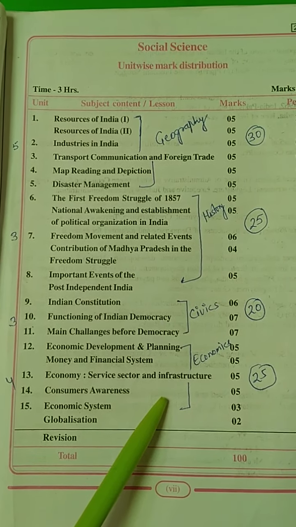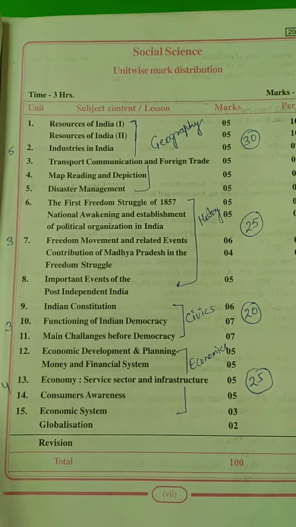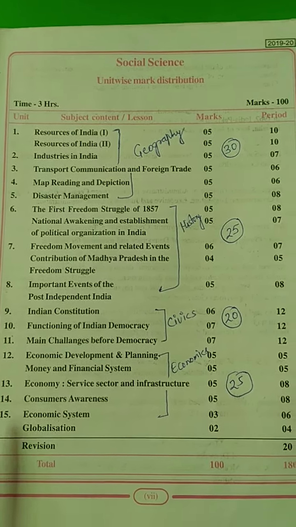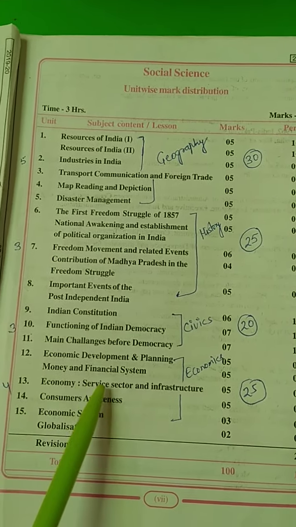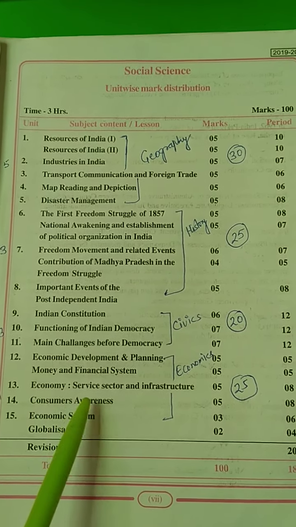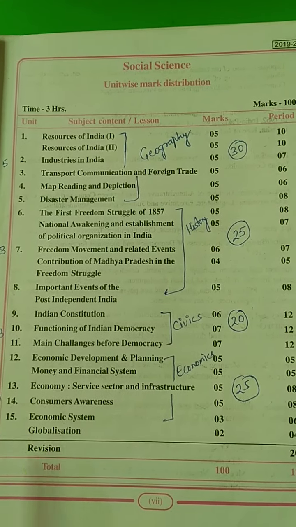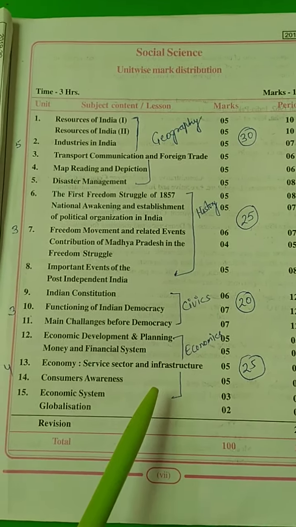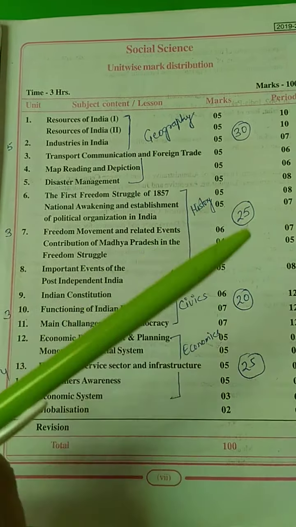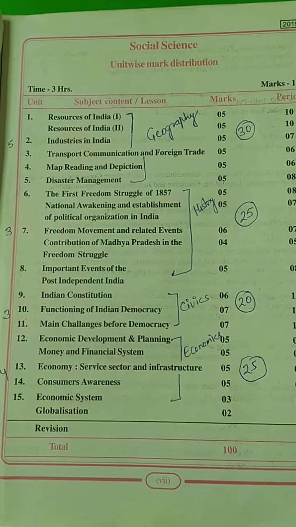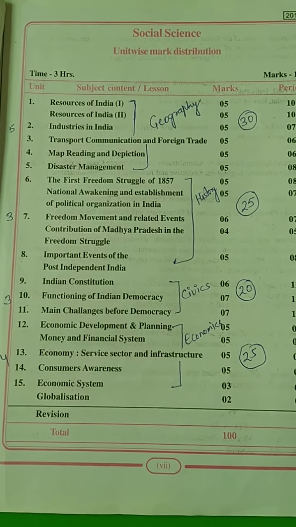Then come to the economics section. Under the economics section you will get 4 chapters, starting from 12 to 15: economic development and planning, money and the financial system, the service sector and infrastructure, consumer awareness, economic systems and globalization. The portion of economics is of 25 marks. So 30 plus 25 plus 20 plus 25 is equal to 100 marks. So the complete paper is of 100 marks. It would be very interesting.